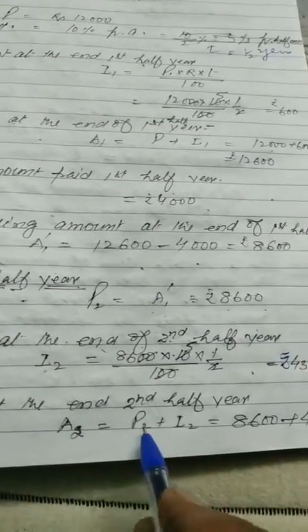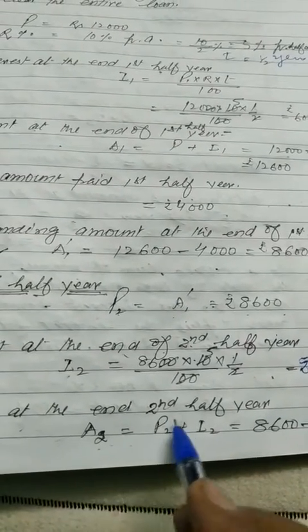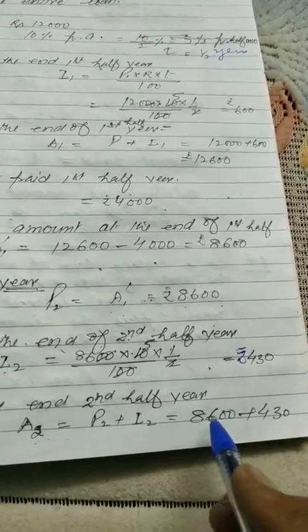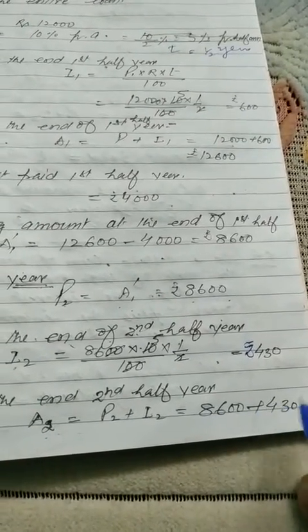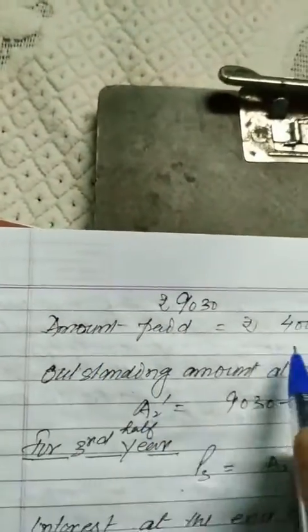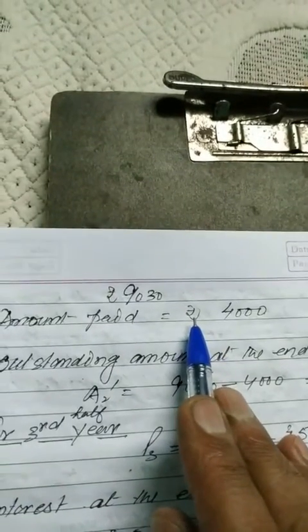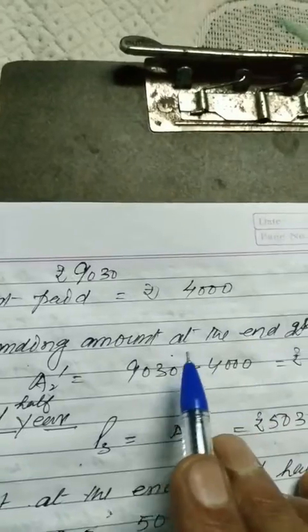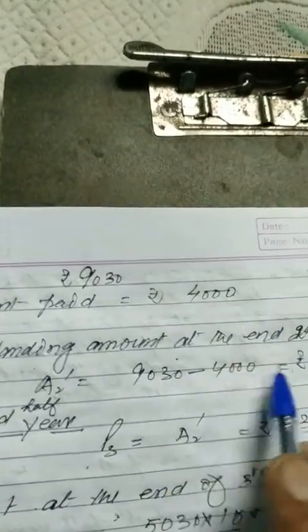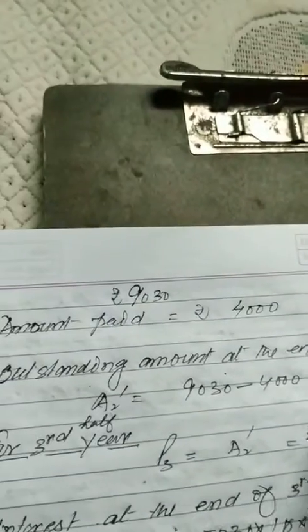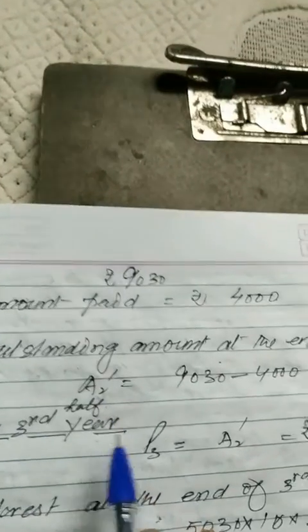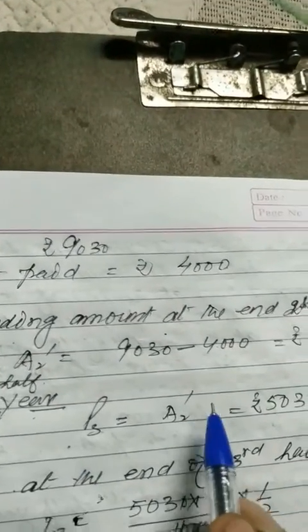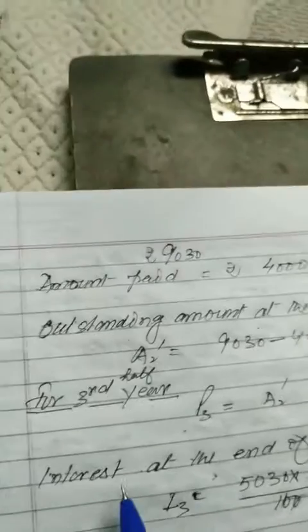Next, amount at the end of the second half year, that is A2 equal to P2 plus I2, that is 8,600 plus 430, which gives us 9,030 rupees. Amount paid, every time he pays 4,000. Outstanding amount, that is 9,030 minus 4,000, that is 5,030 rupees. For the third half year, P3 equal to 5,030.